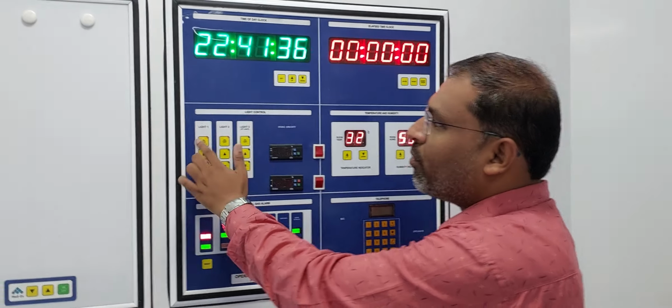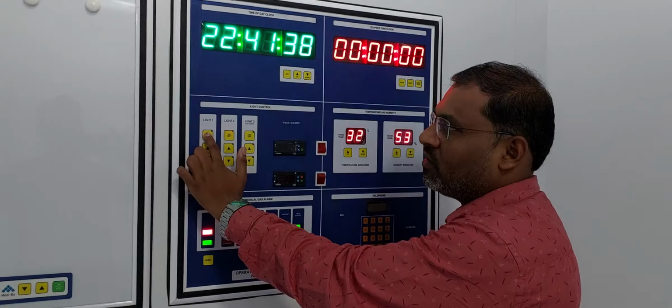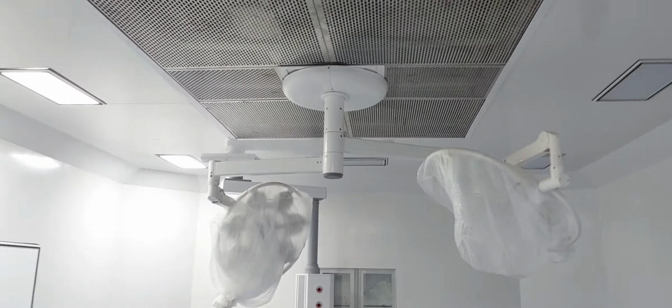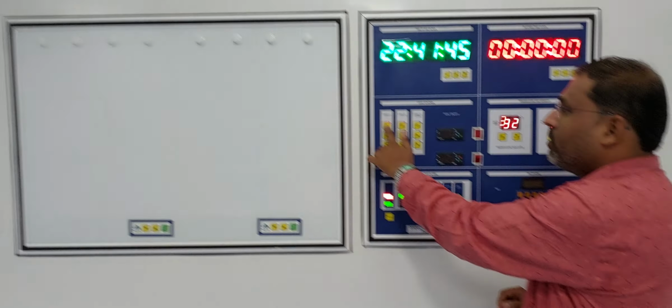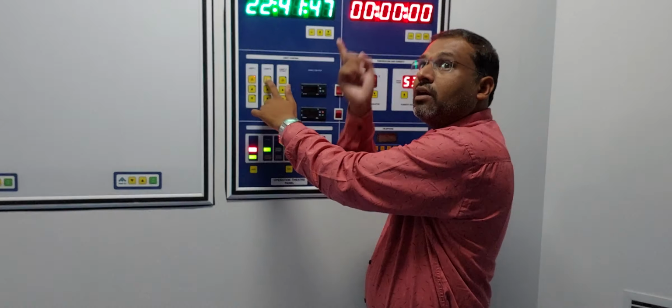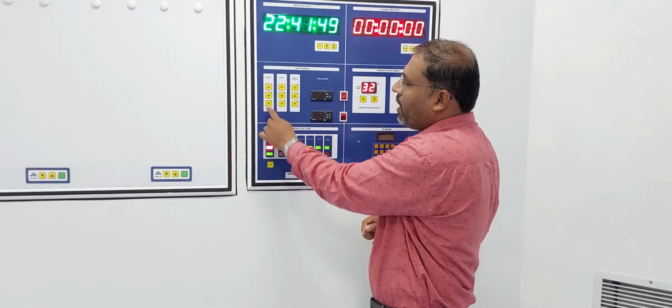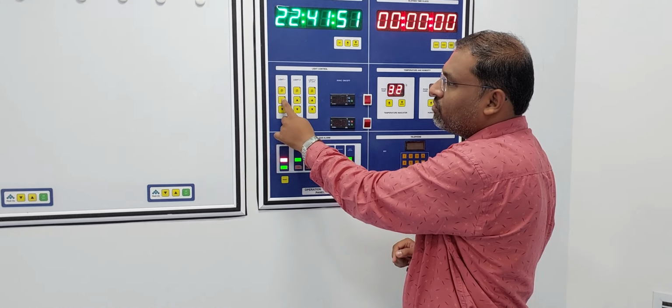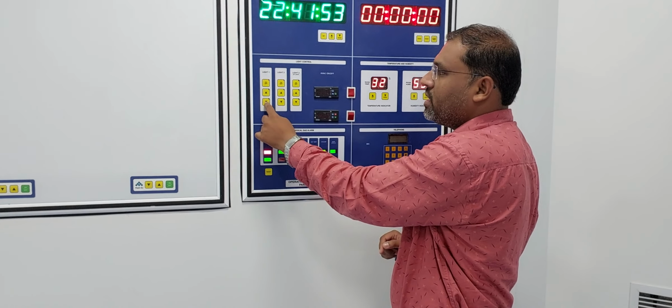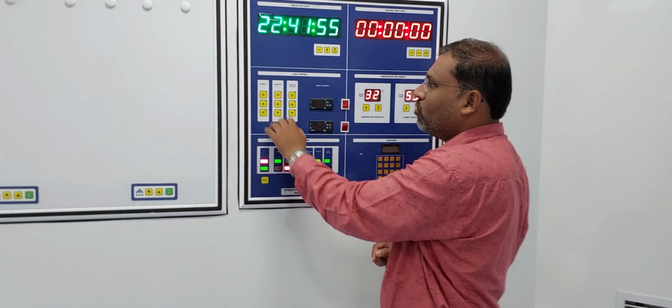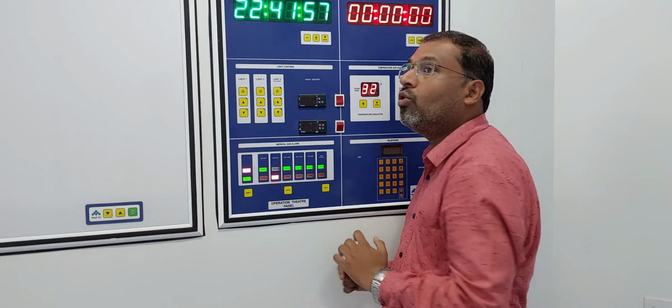These switches they have provided for the control of the OT light. See, with the help of this, I can switch on and switch off this section of the OT light. With the help of this, I can control another section of the OT light. And they have given these 2 arrows, with which we can increase or decrease the intensity of the OT light. And the third one is for the OT light, right?